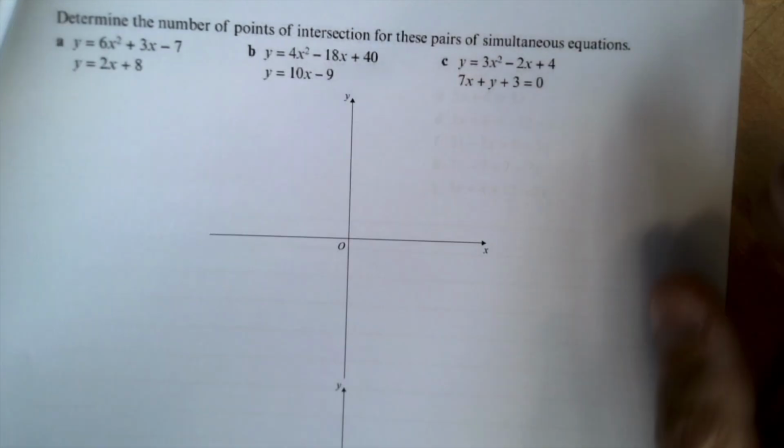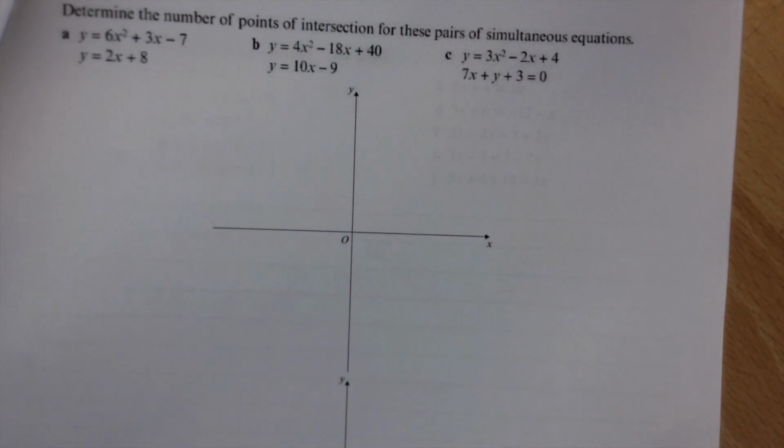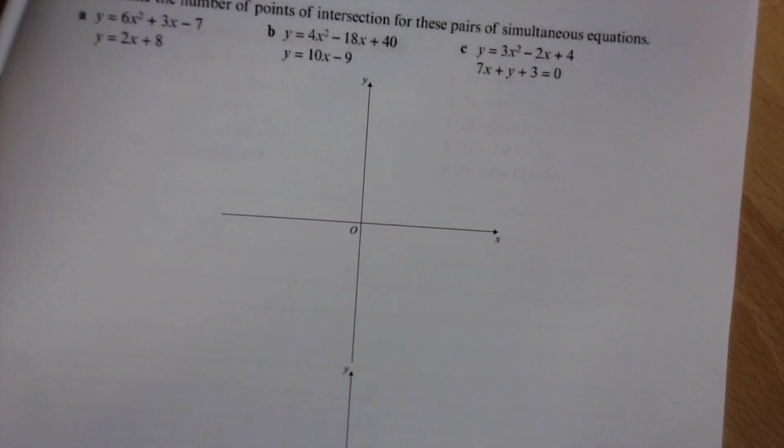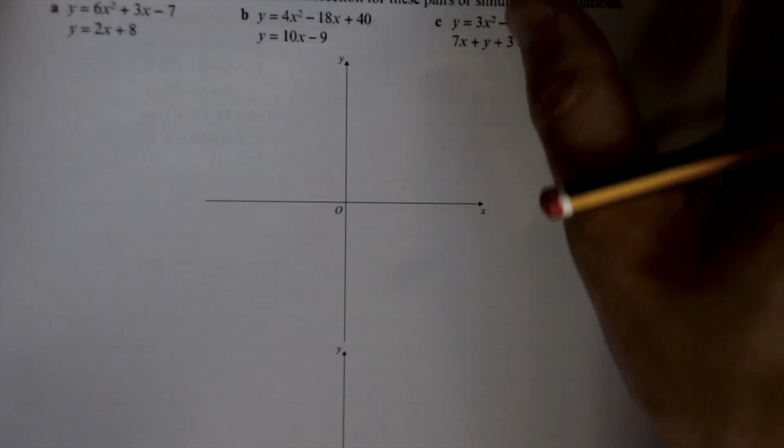For a question like this, determine the number of points of intersection of a pair of simultaneous equations, all you're looking for is you can plot one, or sketch one I should say, and then sketch the other on the same axes. So you need to have some kind of understanding of scale, and then sketch them both. And you're just looking for how many times they cross.